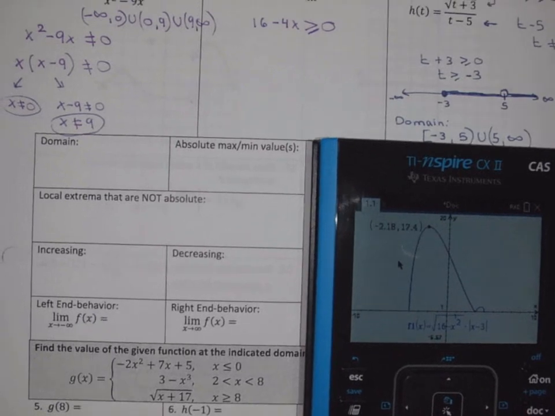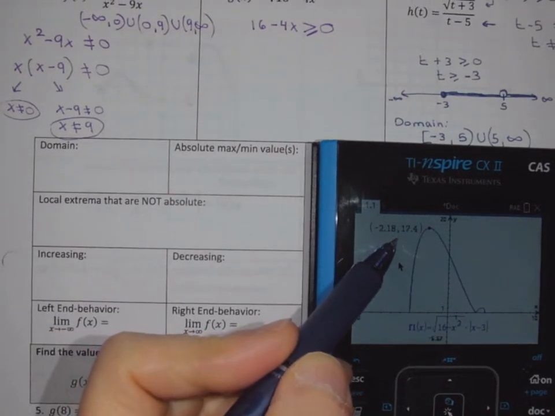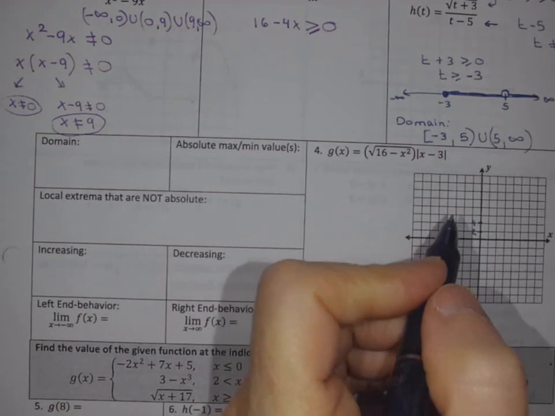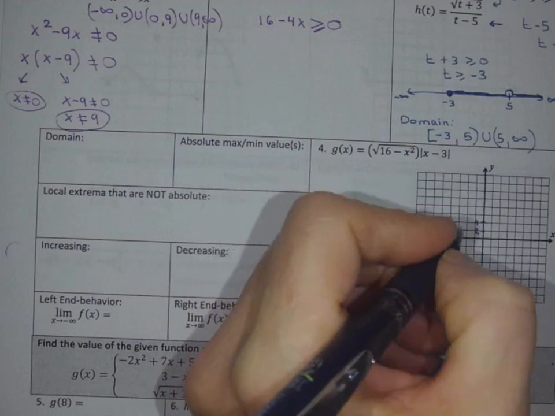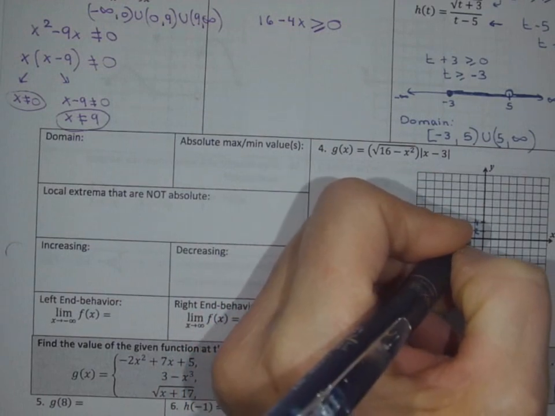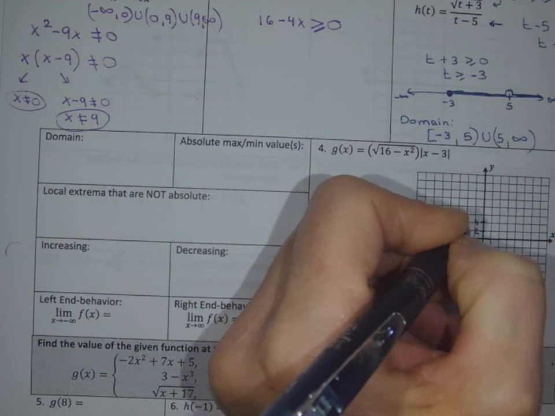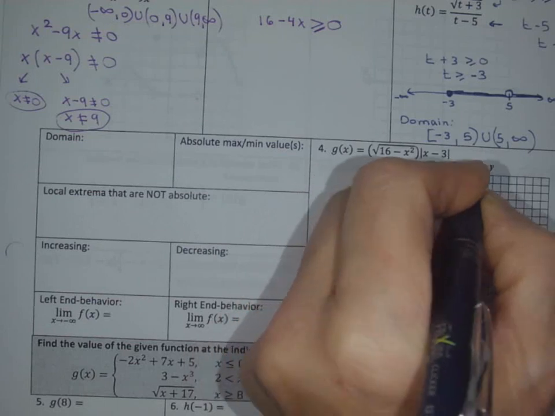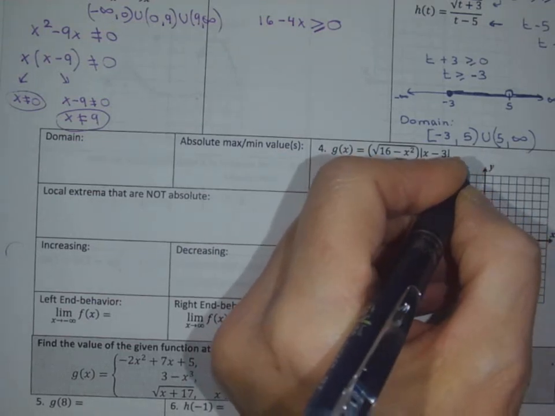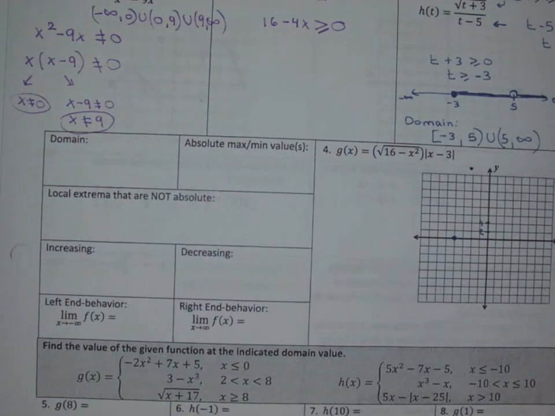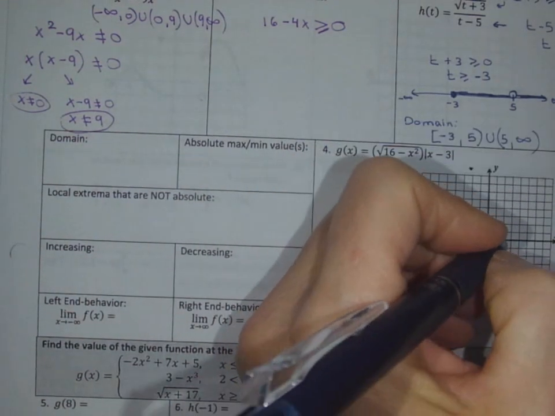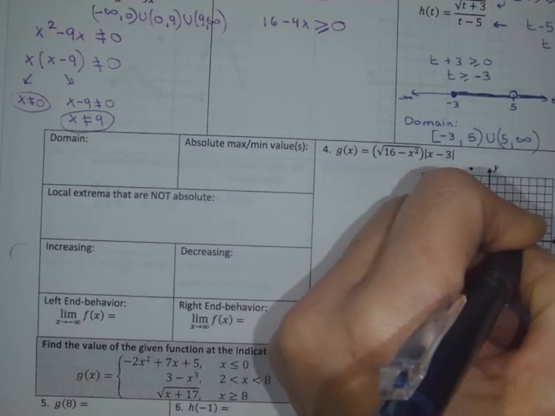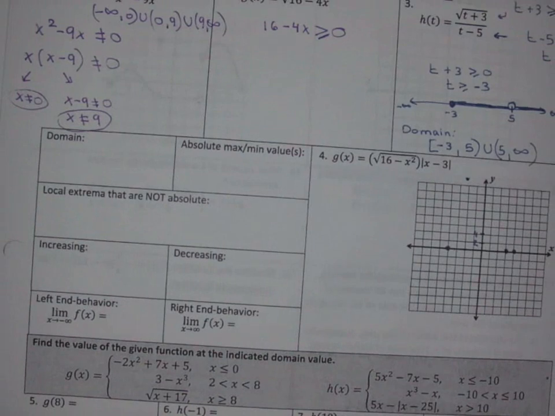So the maximum will be at negative 2.18 and 17.4. So just past negative 2, so just on the left of negative 2. And then 17.4. So 2, 4, 6, 8, 10, 12, 14, 16, 17. I'm going to be off my chart a little bit. And it's going to be somewhere in that area. And then I'm going to come all the way down to x equals 3, and then I have that just little bump here to x equals 4. Okay, so I'm going to grab that.